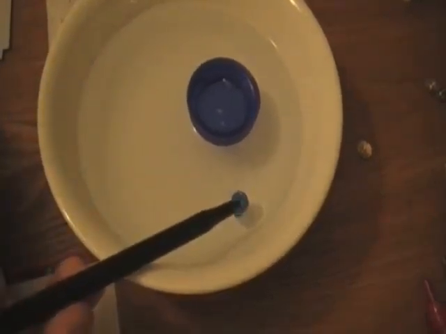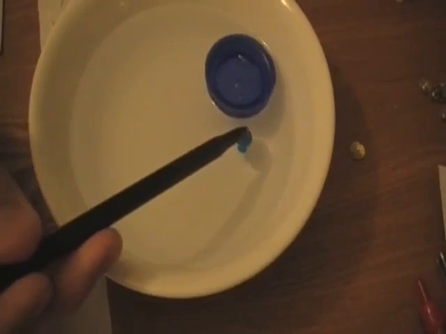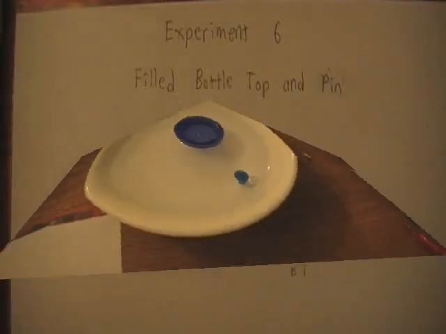So let's look at this example. As we bring the bottle top close to the pin, it moves away because they repel each other. If we move the pin closer to the bottle top, it will also repel. So our prediction was correct.